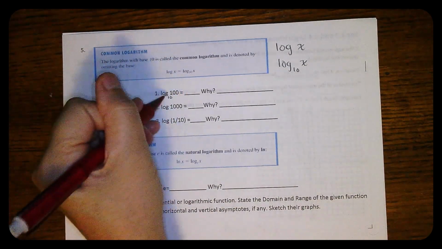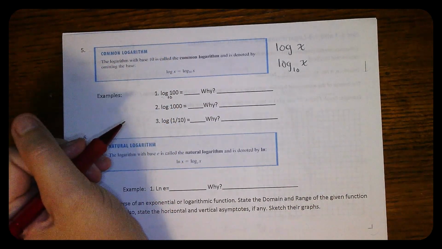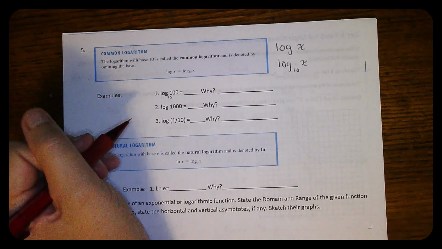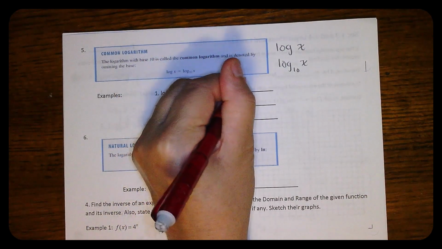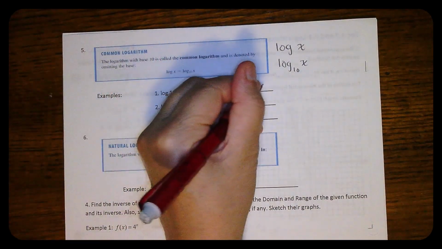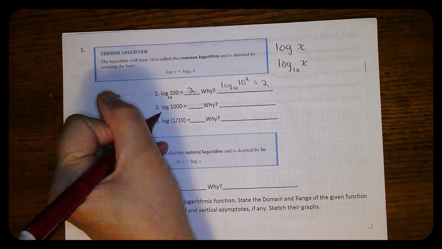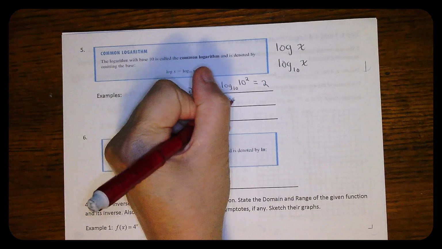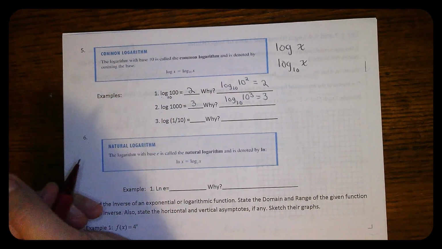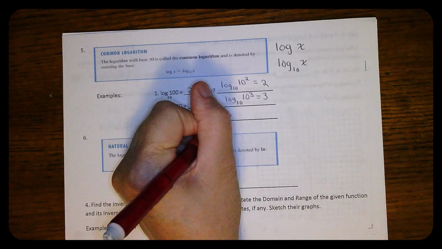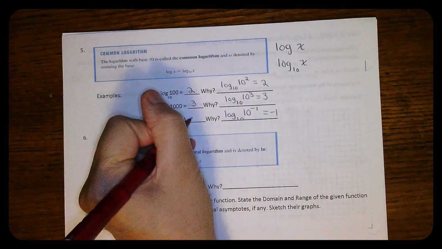So a log is an exponent. Can you think of what the exponent would be? What is the log base 10 of 100? Well, we know that 100 is 10 squared. So that must mean that the exponent is 2. All right, the log of 1,000 would be 3, because the log base 10 of 10 to the 3rd would equal 3. The log of 1/10, well, that's the log base 10 of 10 to the negative 1, because 1/10 can be written as 10 to the negative 1, so it's negative 1.